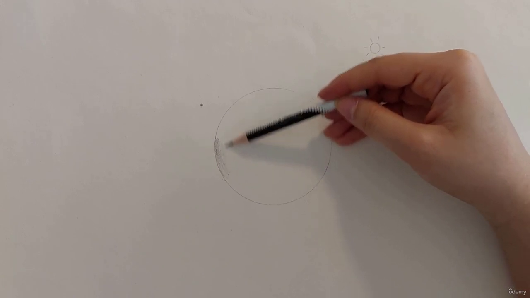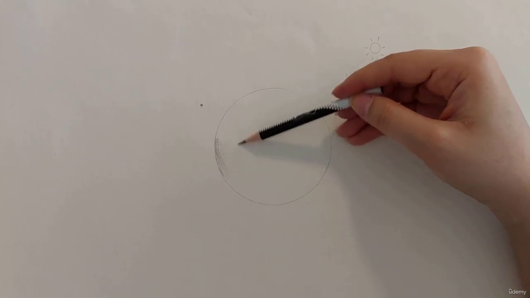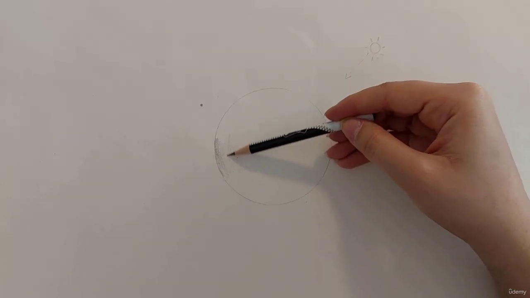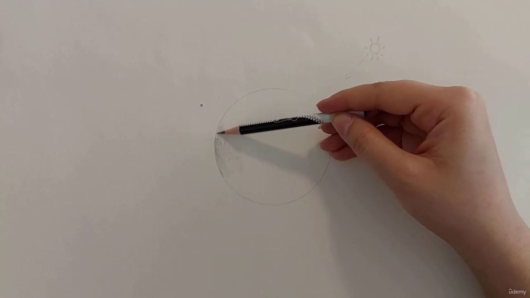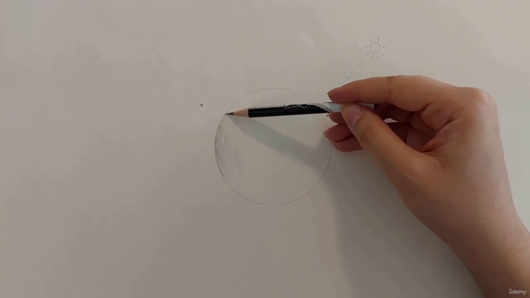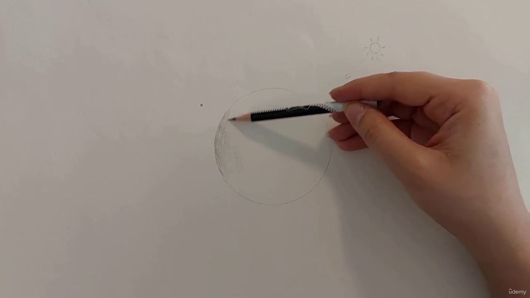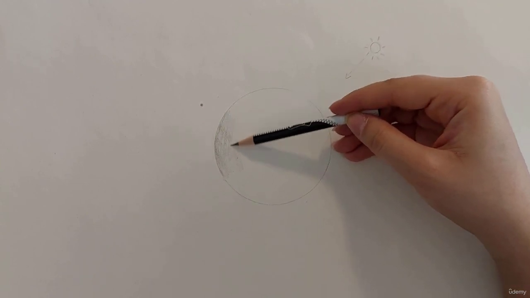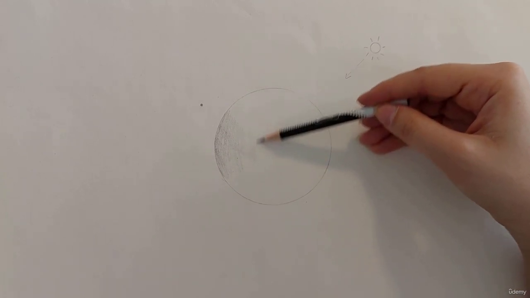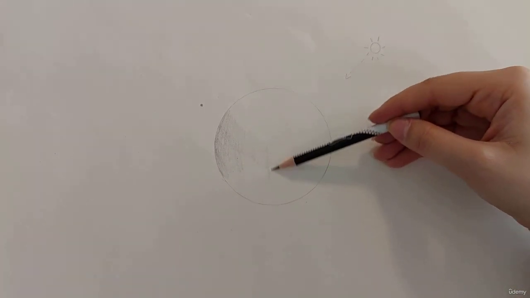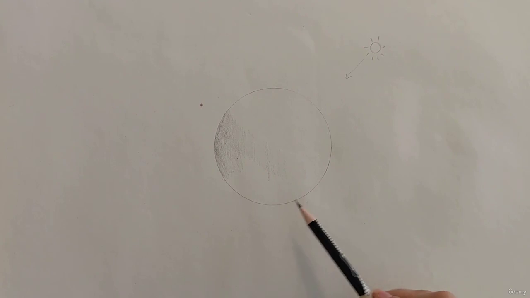I'll try to shade. In this step, it's very, very important that your hand pressure is stable. And in each part, you do not increase or decrease your hand pressure, because if you do that, it actually disrupts the shade and the work.